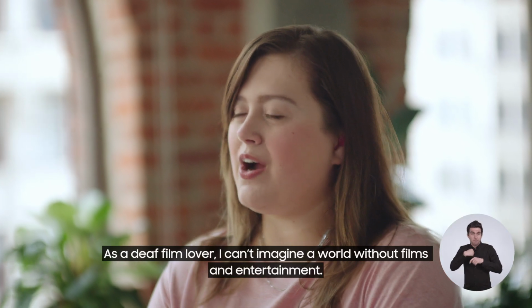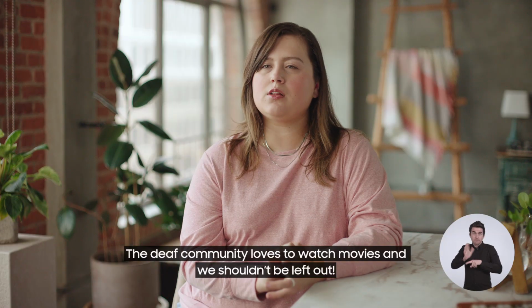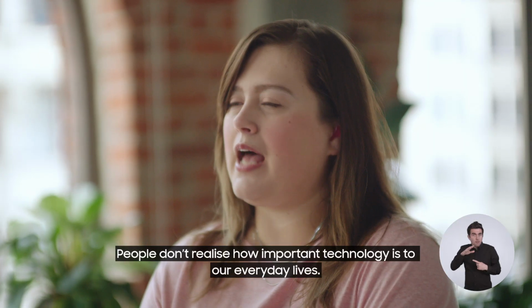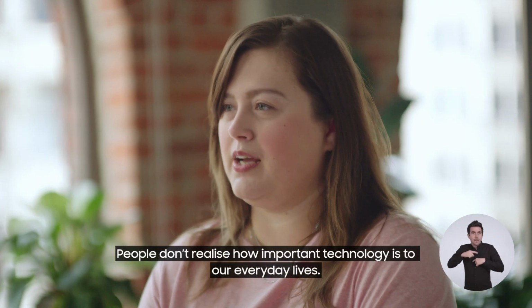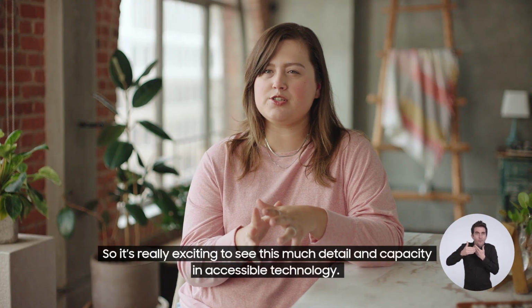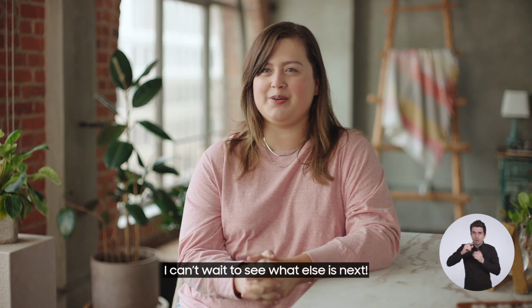As a deaf film lover, I can't imagine a world without films and entertainment. The deaf community loves to watch movies, and we shouldn't be left out. People don't realize how important technology is to our everyday lives. It has so much power to create space for accessible entertainment. So it's really exciting to see this much detail and capacity in accessible technology. I can't wait to see what else is next.